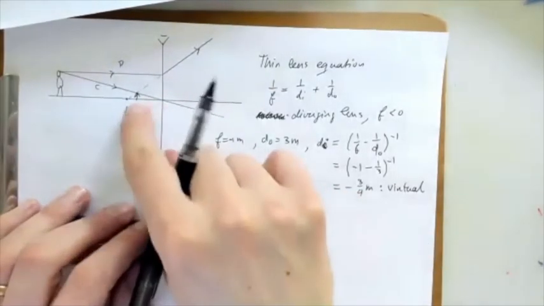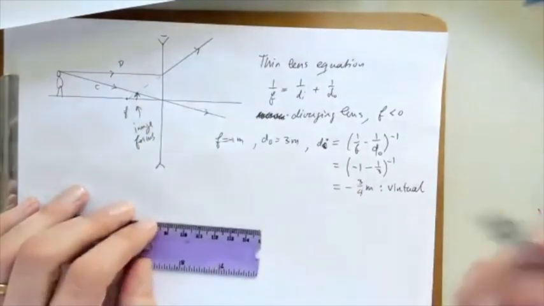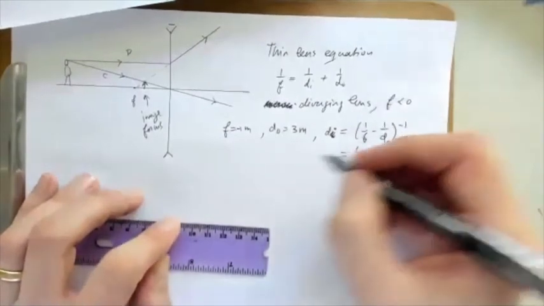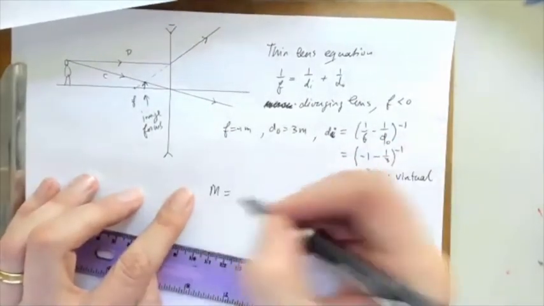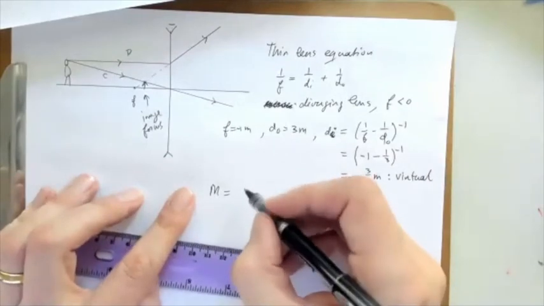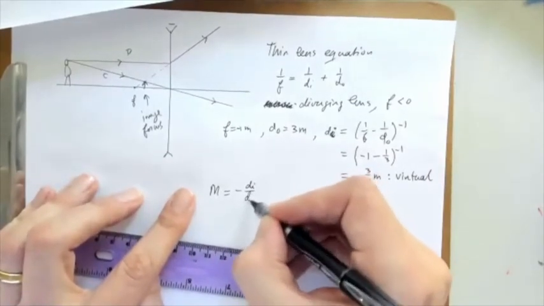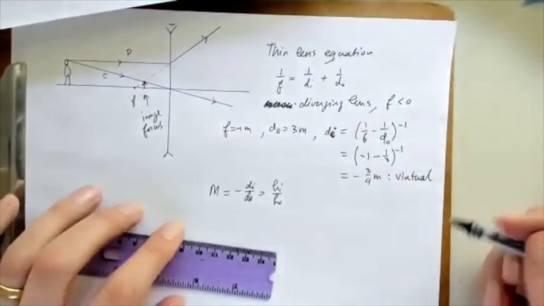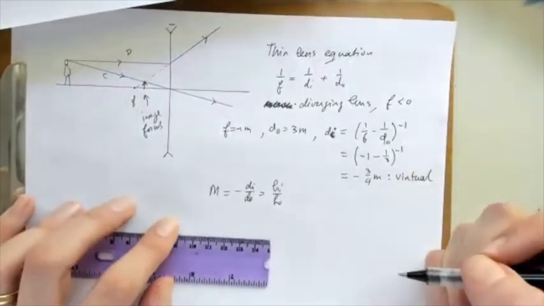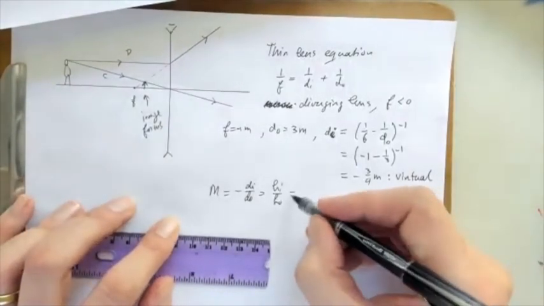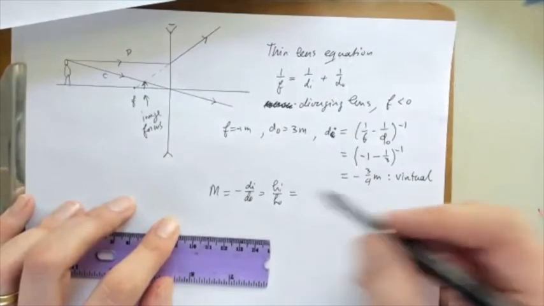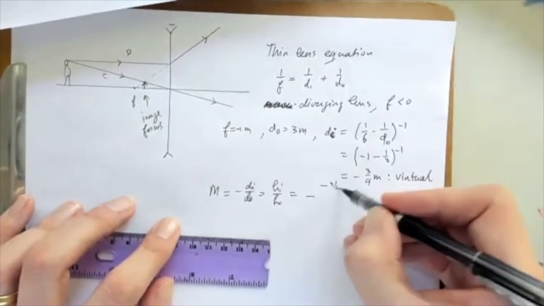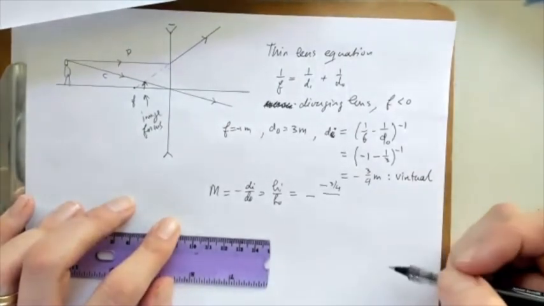And 3/4 seems about right. If F is 1 meter, this is 3/4. All right. And we would have the same equation for the magnification. So we have the magnification, which is minus DI over DO, which is HI over HO. If we use these numbers, DI over DO is minus 3/4 over, what did I say, 3 meters?